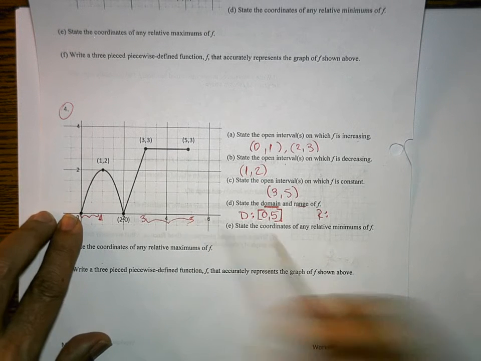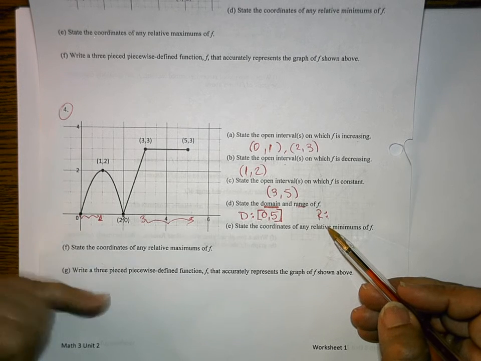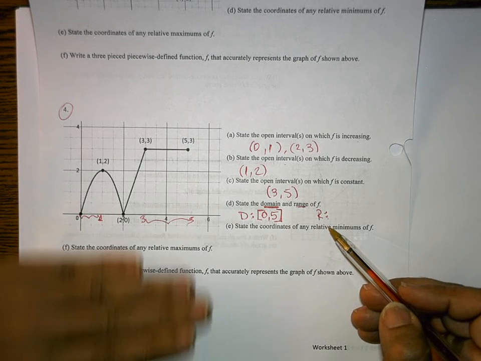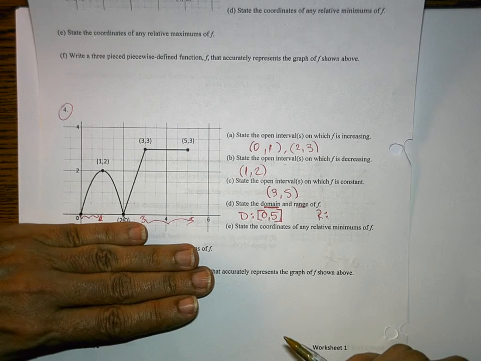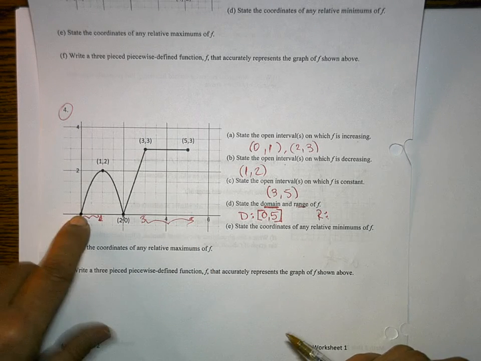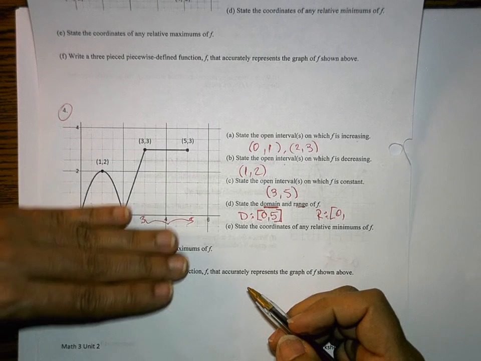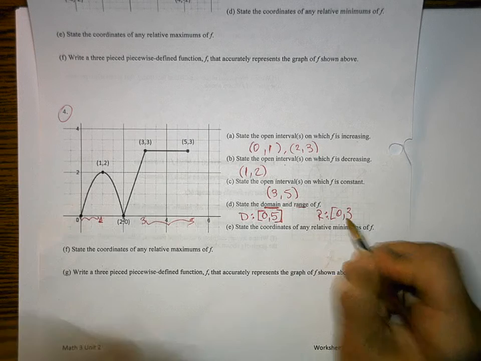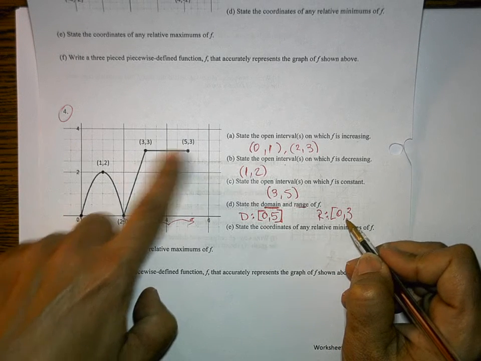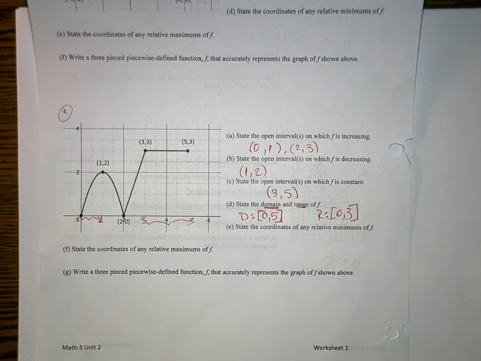Now for range, we look at the y values. I'm going to frame my function from the bottom to the top. And it looks like the smallest y value is 0 right here. So include the 0, and it goes all the way up to 3. y equals 3, and I have closed dots there. It is part of my function, so it's also a bracket.